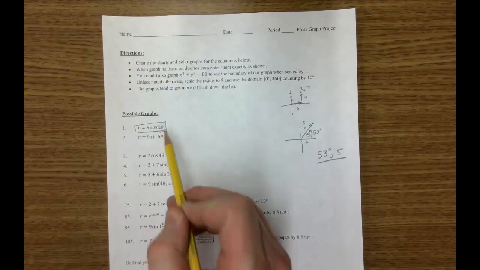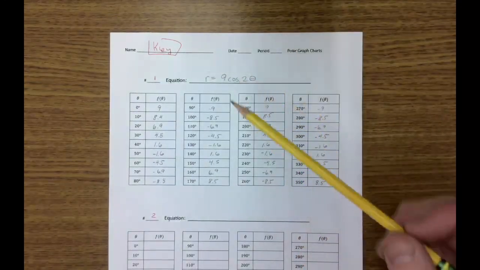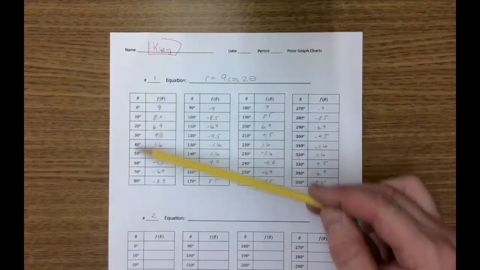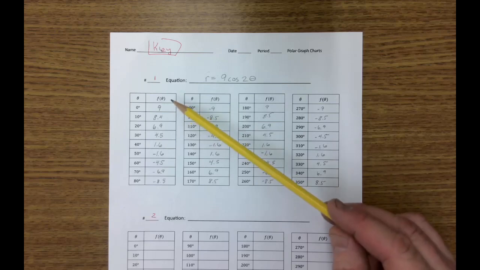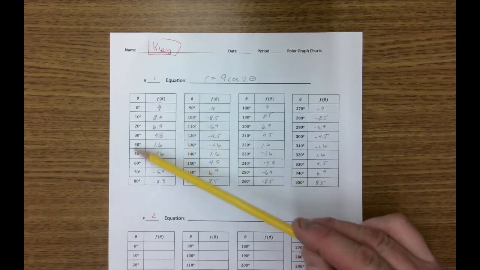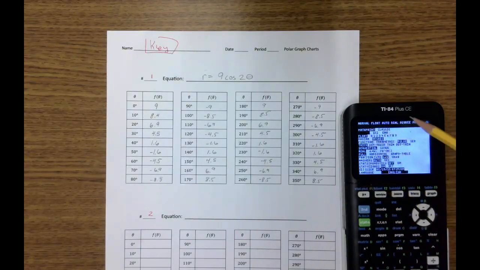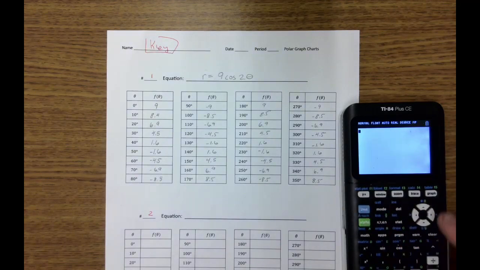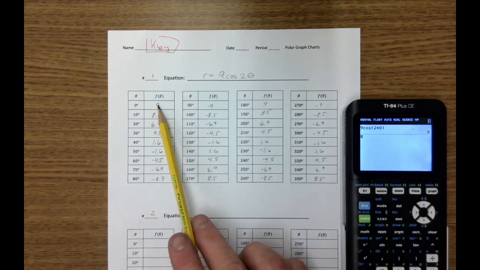All right, so let's get to the work. How do we plot this? Well, we need to make a table, and that's what I have here. For problem number 1, I have my equation, and I have this table of inputs 0 to 350, counting by tens, and I'm going to input all of these degrees into this equation. Well, first thing, let's make sure I'm in degrees. Good. And now let's go ahead and try the first one. 9 times cosine of 2 times 0 is 9. So that value goes there.